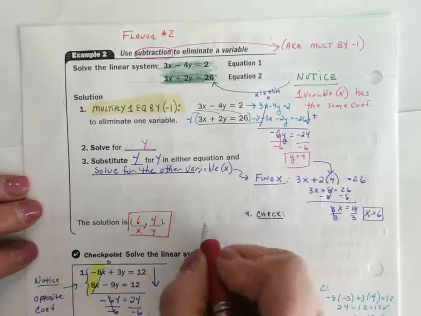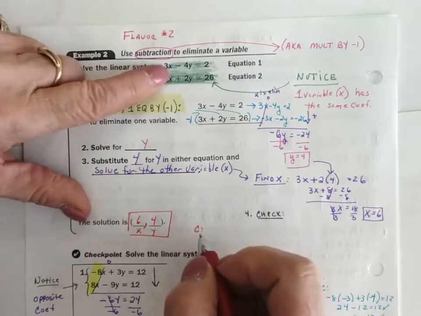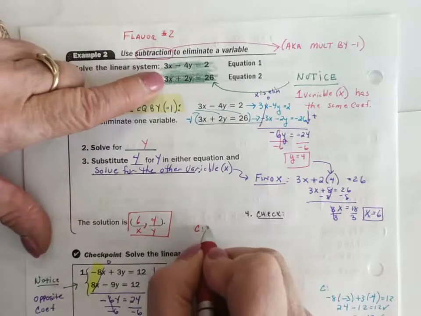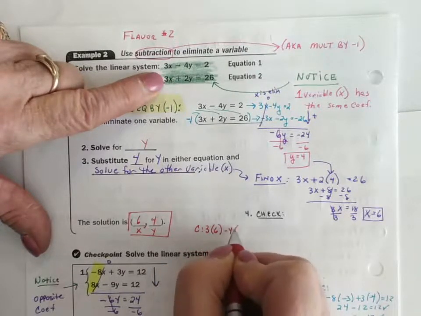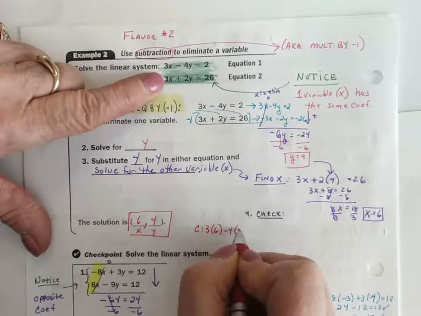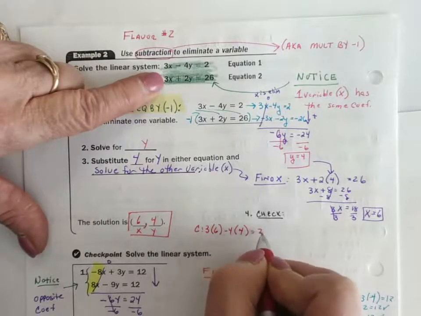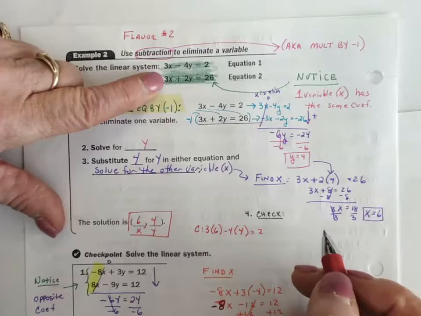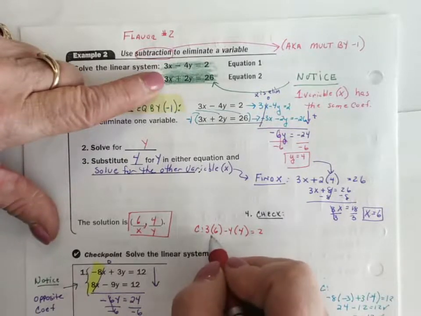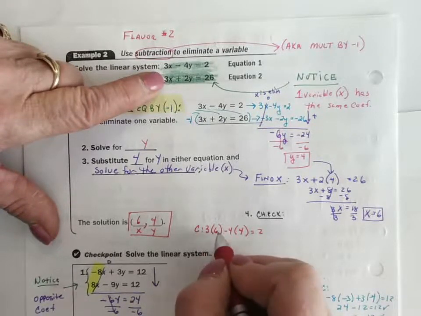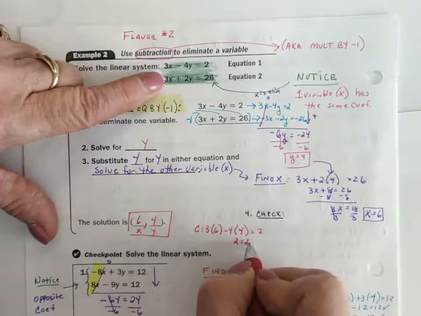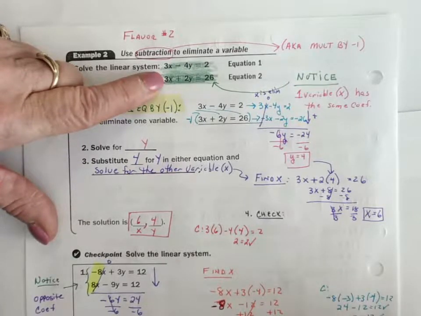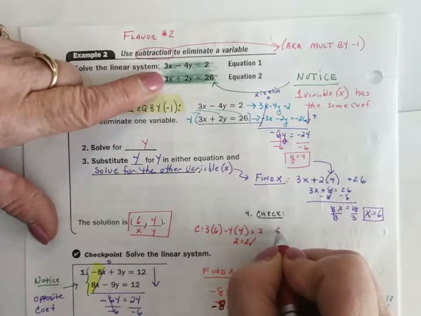And then we're going to check it in both original equations. 3x is 6 minus 4 times y is 4 equals 2. 18 minus 16 is 2 equals 2. Cha-ching, it checks. We're going to go check the other equation.